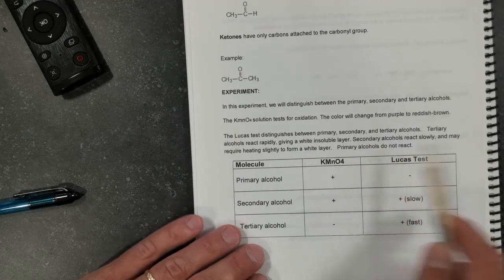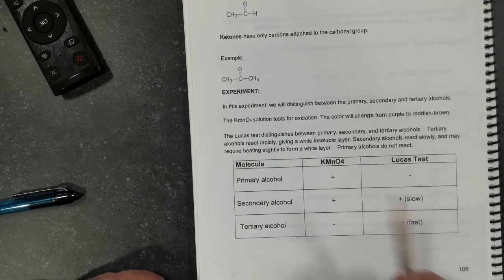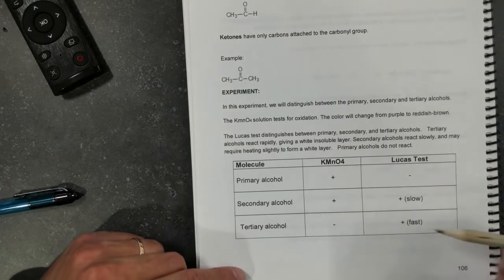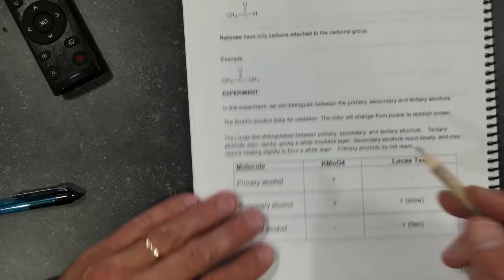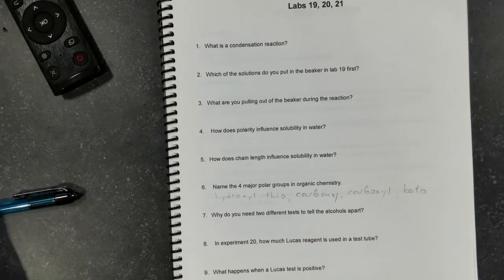Primary alcohols do not react with the Lucas reagent, and secondary alcohols react slowly. Permanganate solution tests for oxidation. Only primary and secondary alcohols are going to react with permanganate, but not tertiary. Okay. So this is our pre-lab review here.